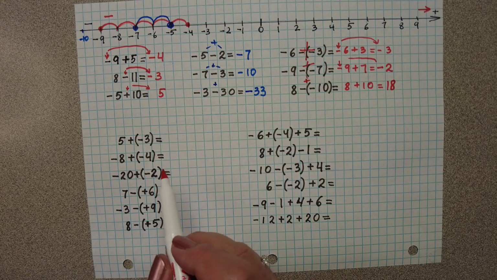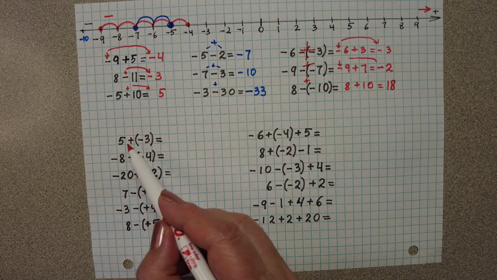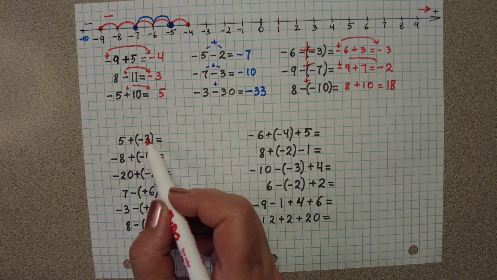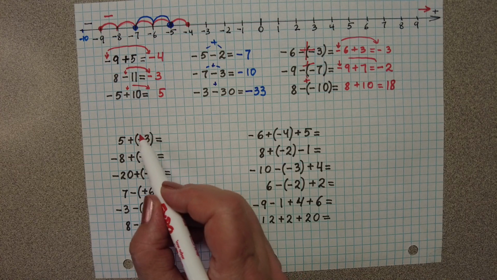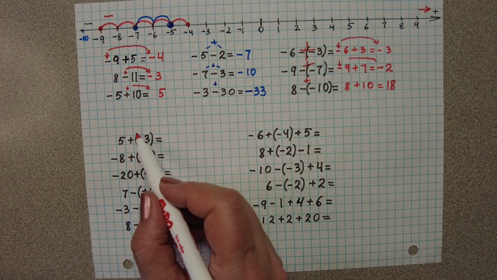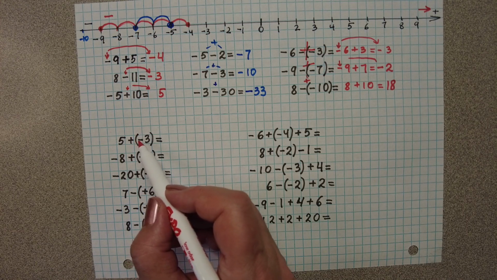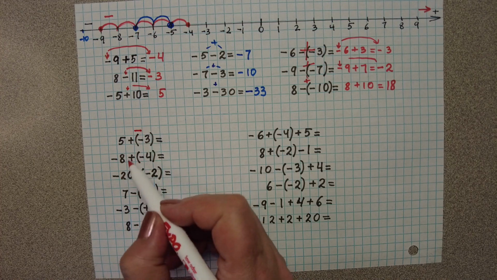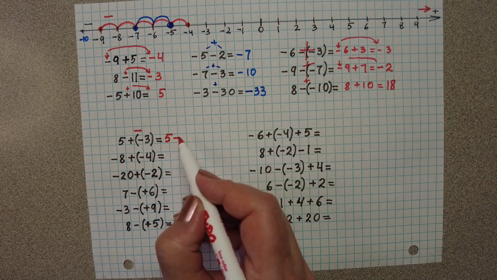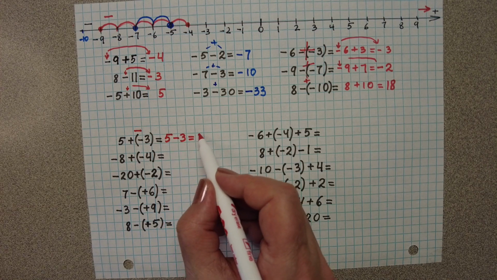Here we have the same way with parentheses but different signs. Let's see. 5 plus minus 3. If we have different signs, in this case minus always wins. It becomes 5 minus 3 equals 2.